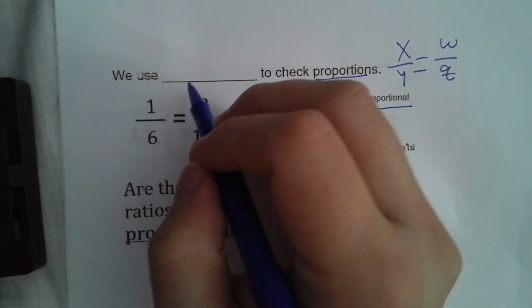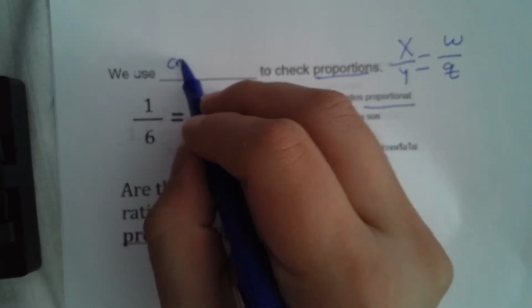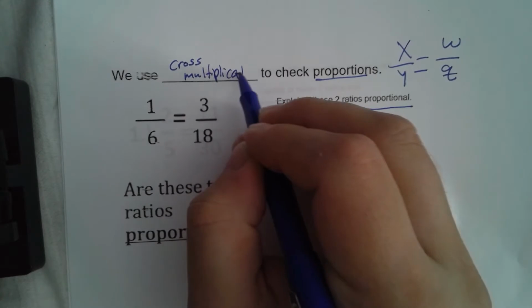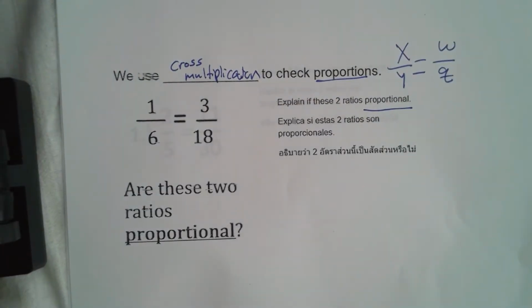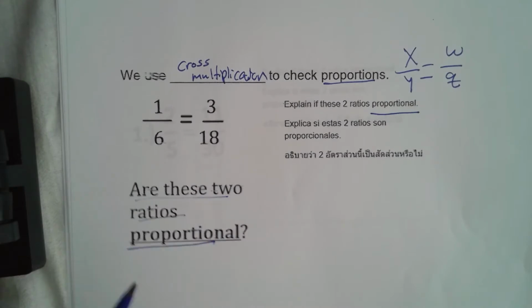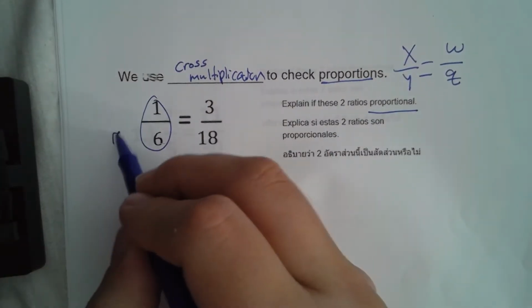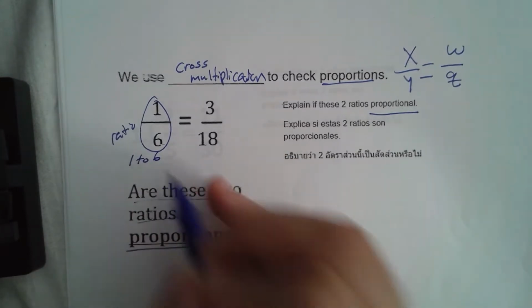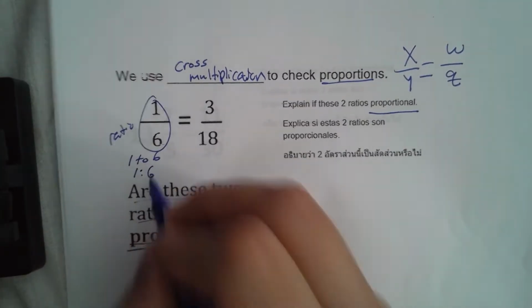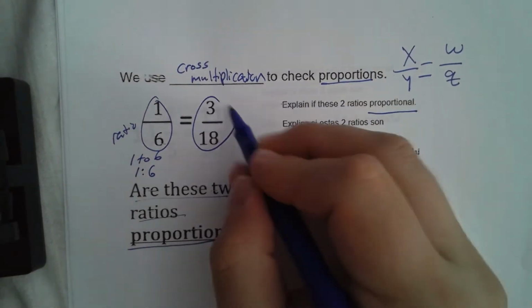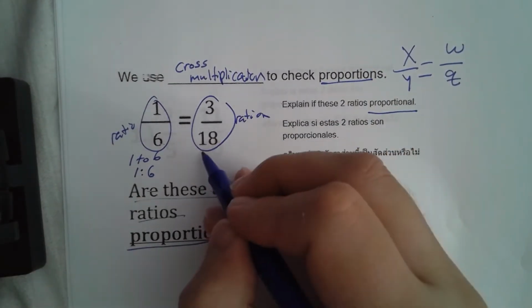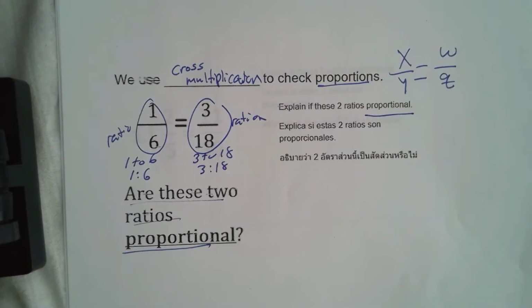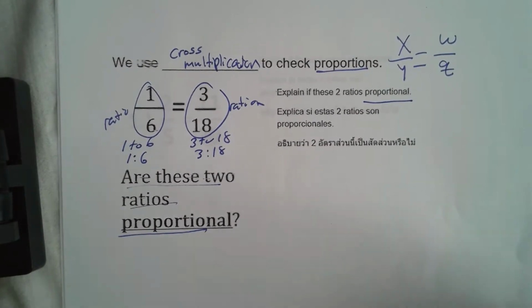So the most important thing is we use cross multiplication to check proportions. So are these two ratios proportional? This right here is one ratio, 1 over 6, or we can say 1 to 6. And then this is another ratio, 3 over 18, or we can say 3 to 18. Okay, so are these ratios proportional?